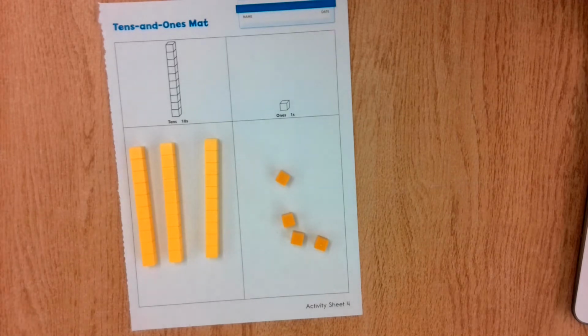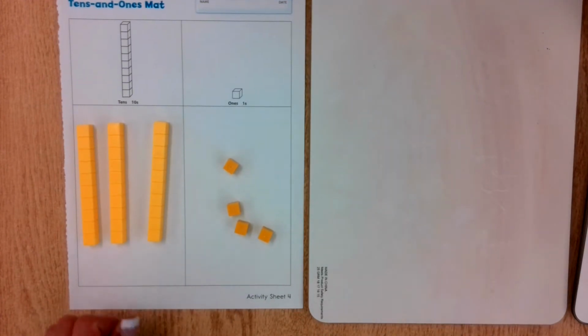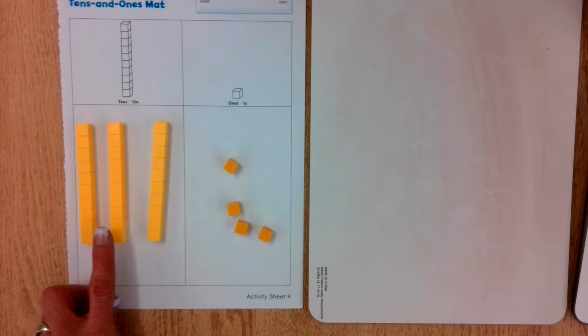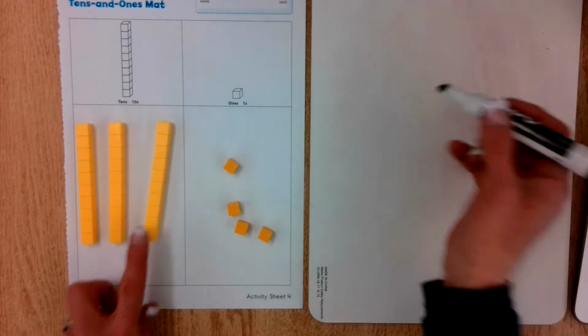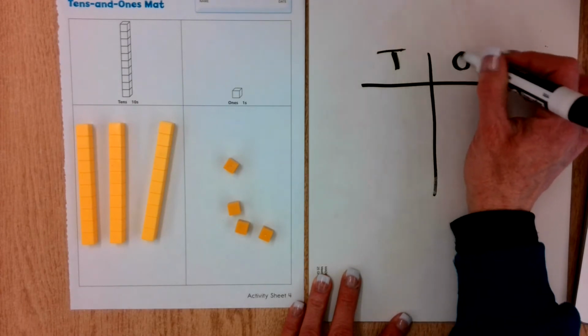And how do we figure that out? 3 longs and 4 cubes. So we could start by counting the 10s. Now we know that these are 10s, so we can count by 10. So 10, 20, 30. So I'm going to actually divide my board into 10s and 1s for you.